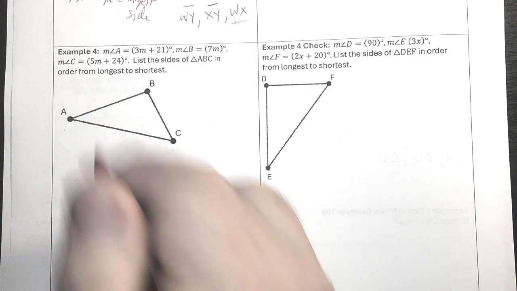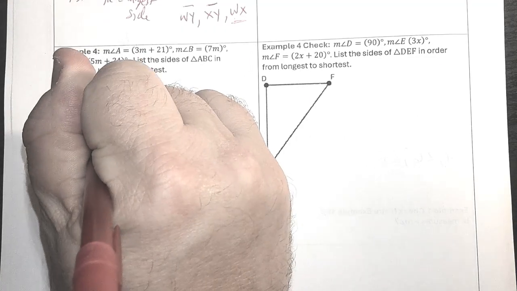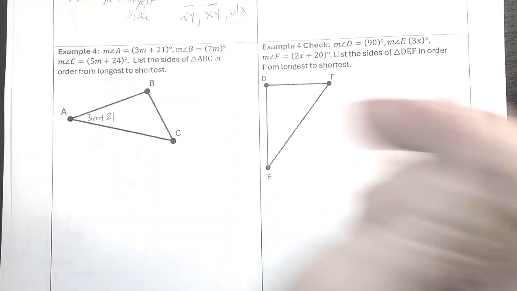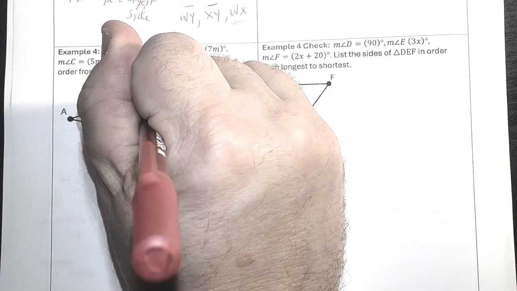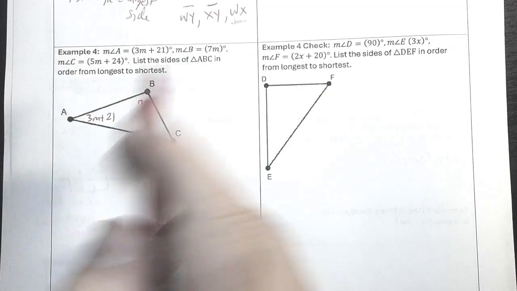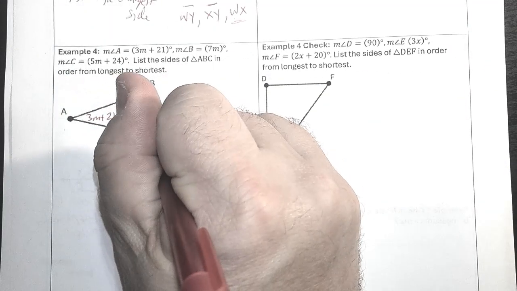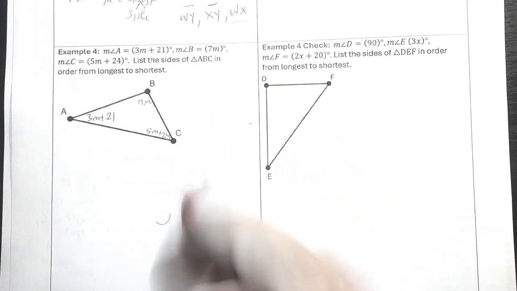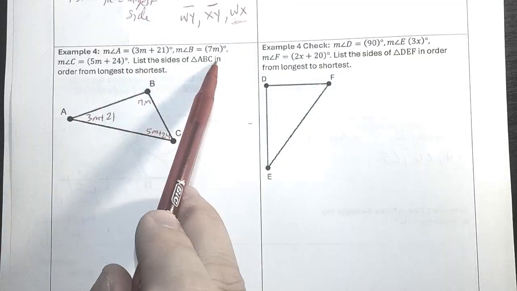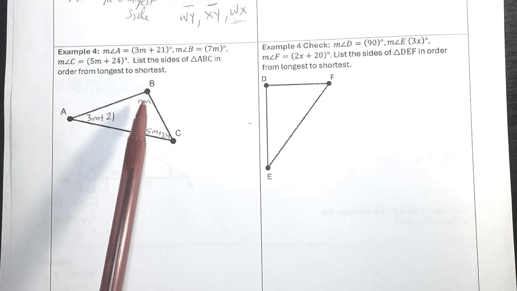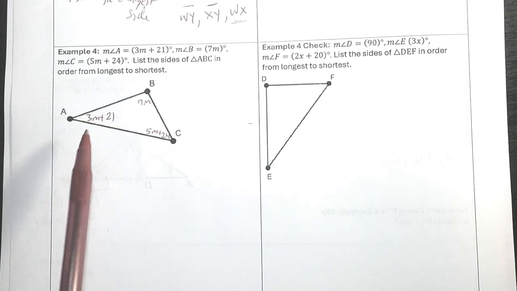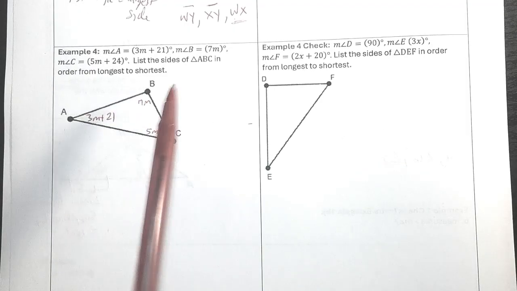So this angle, 3m plus 21. Angle B is 7m, so this guy is 7m. And then angle C is 5m plus 24. List the sides from longest to shortest. And I know you could look and say, well, this is the biggest m. No, we got to solve for m, then plug it in.